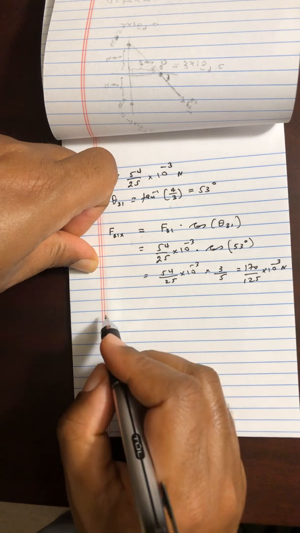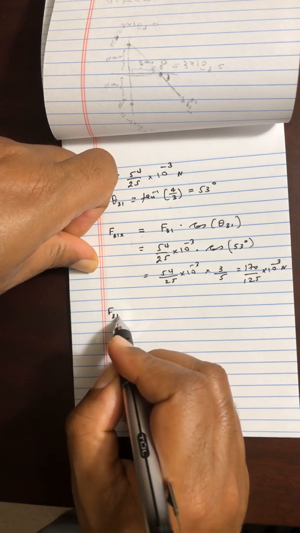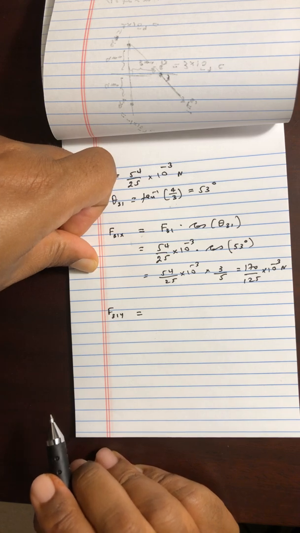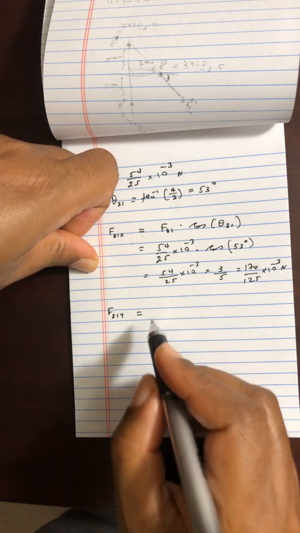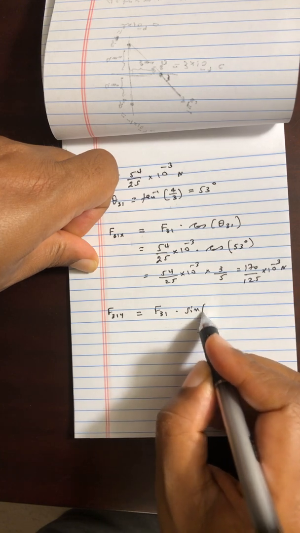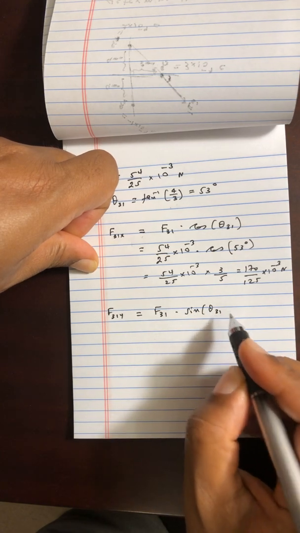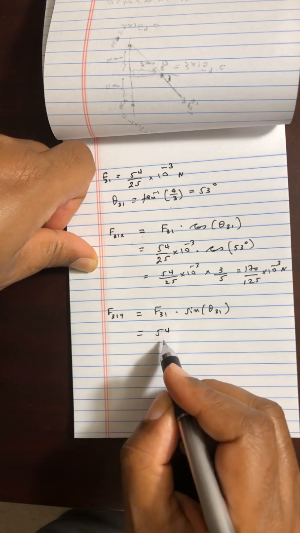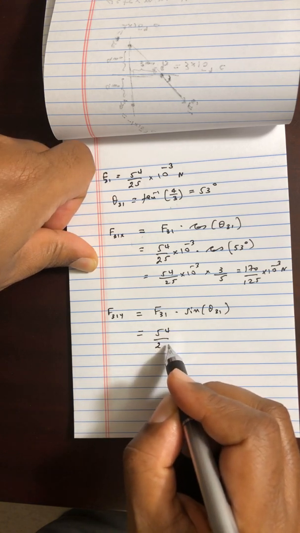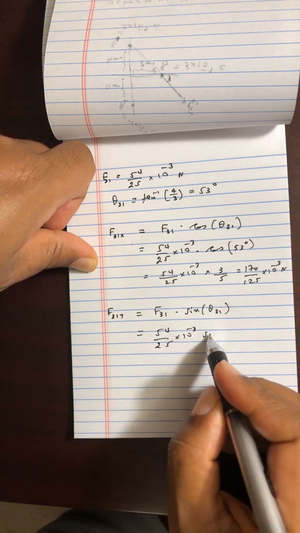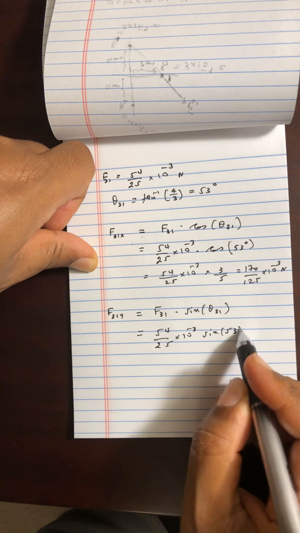Okay, and then we'll calculate F31y. That's going to be F31 times the sine of theta 3,1. Okay, the magnitude is 54 over 25 times 10 to the power negative 3 times the sine of 53.